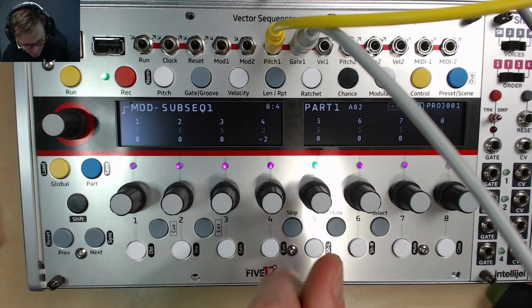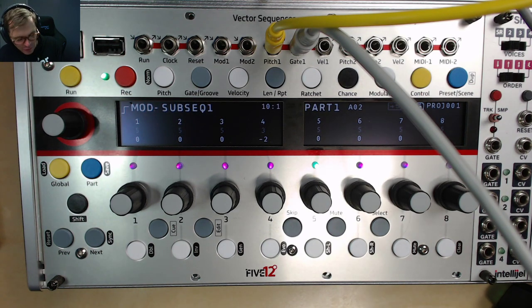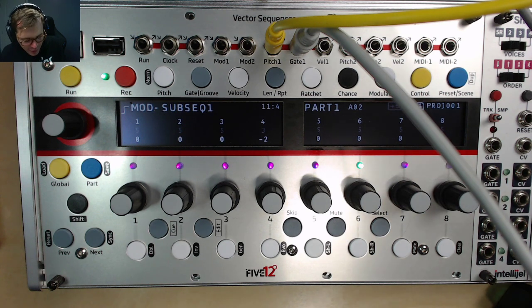So hopefully it's obvious now. Every time we hit that step, we're going down 2 octaves. And since it's running at a step length of 6, you've sort of got a polyrhythm thing going on again. It's not always modifying the same step.